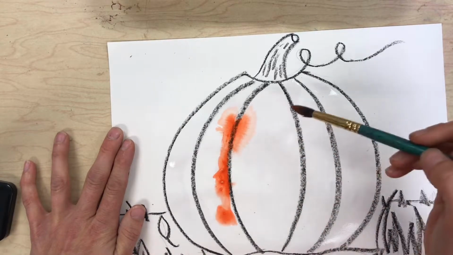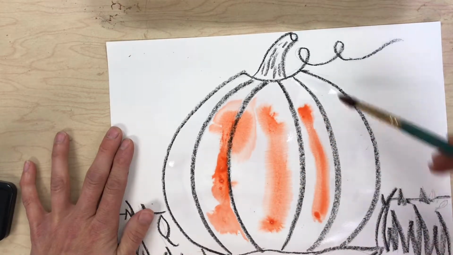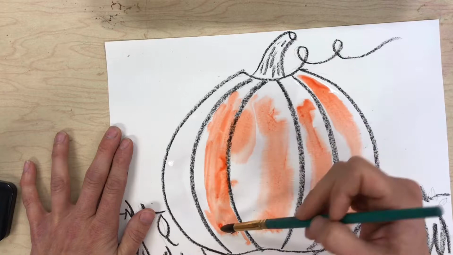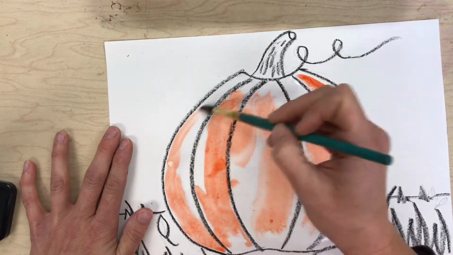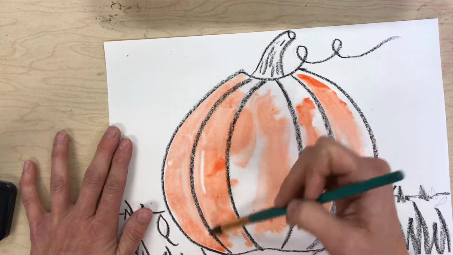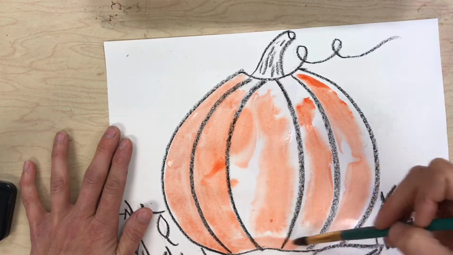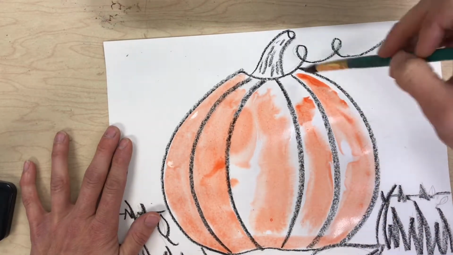Okay, now you can see how it spreads. That's kind of cool. You can just spread that color out nice and evenly. Because it's all wet at the same time, it will dry at the same time or close to the same time, and that keeps it nice and even.